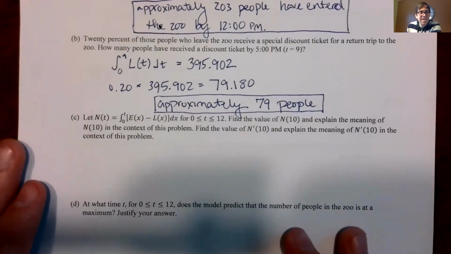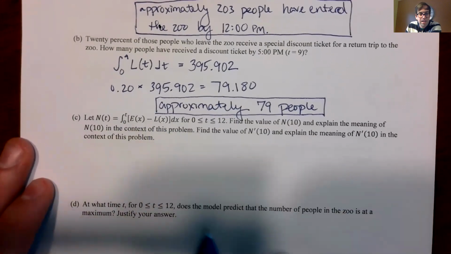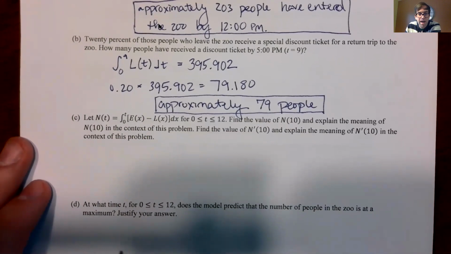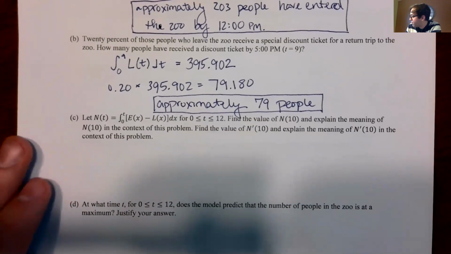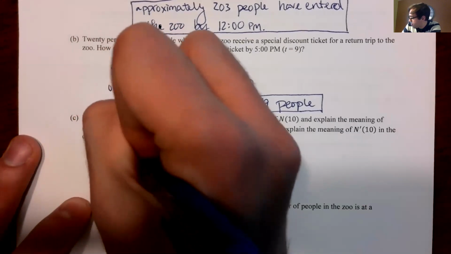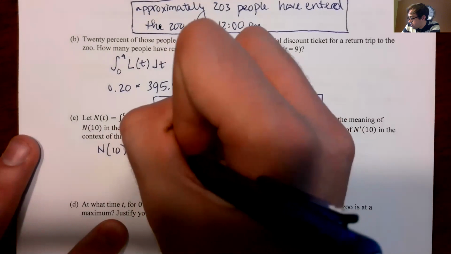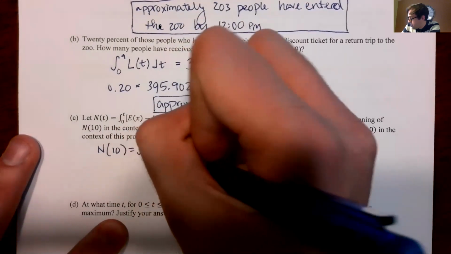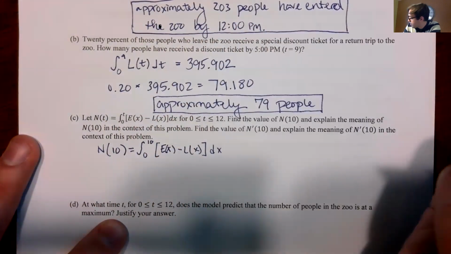Letter C: let n of t be the integral from 0 to t of E of x minus L of x dx for 0 to 12. Find the value of n of 10 and explain the meaning. Then find the value of n prime of 10 and explain the meaning. So n of 10, let's start with that one. So we're going from 0 to 10 of E of x minus L of x dx.